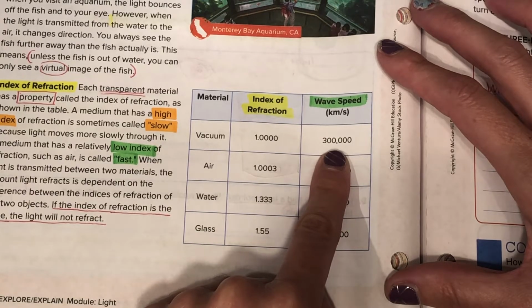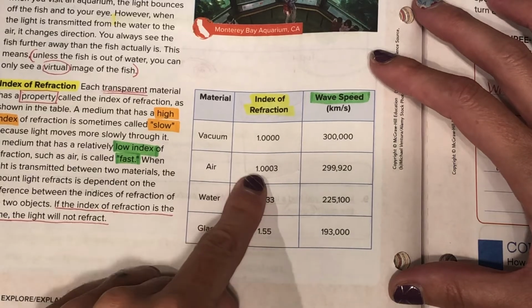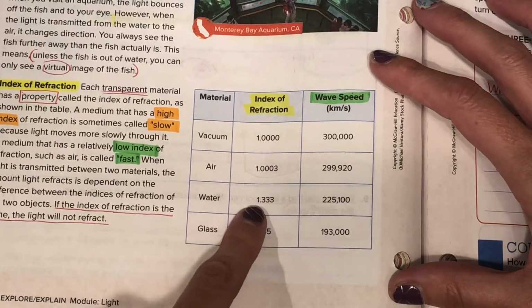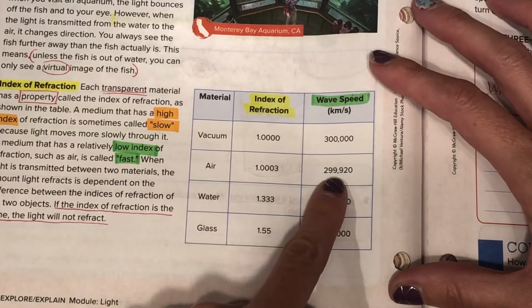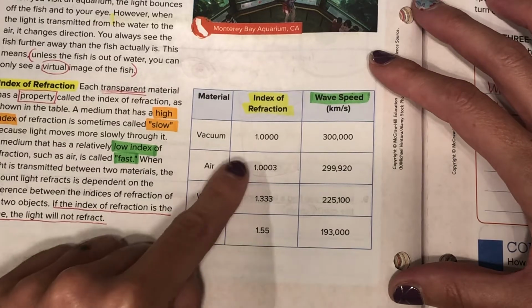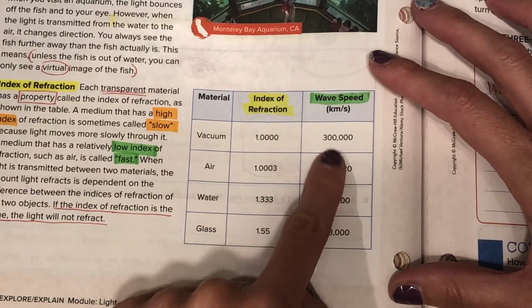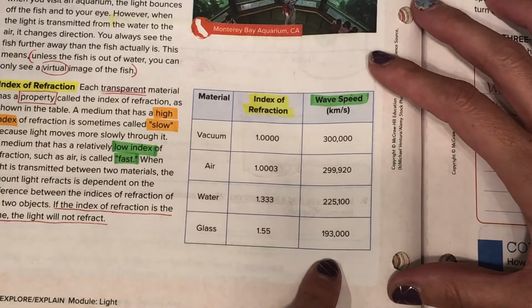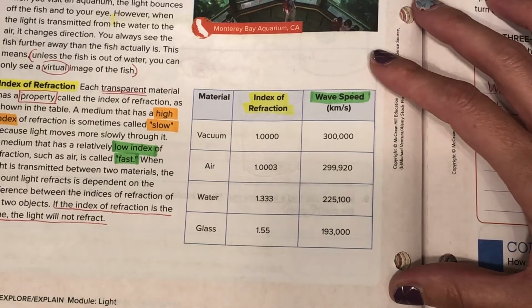But as it hits other things such as air, water, or glass, you can see the index of refraction begins to get higher and higher, and the speed gets slower and slower in kilometers per second. Okay? That can be kind of confusing. So the higher the index, the slower the speed. Okay, the higher the index, the slower the speed.